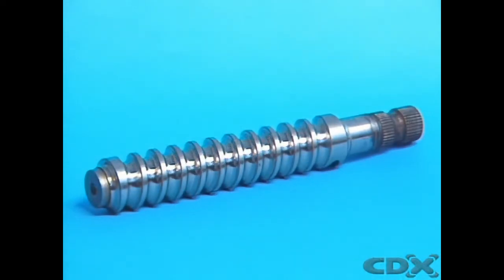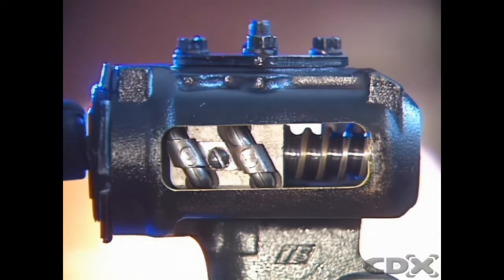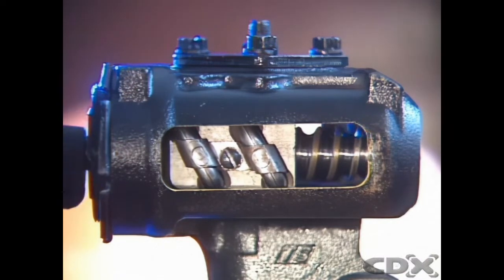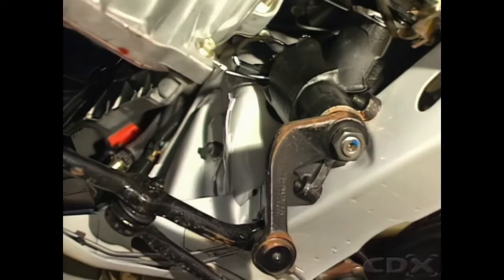A worm gear has teeth cut in the shape of a helix. The steering box is a gearbox. It converts the rotary motion of the steering wheel to the linear motion needed to control the wheels. Its gear ratio increases output torque and reduces the effort the driver has to apply.